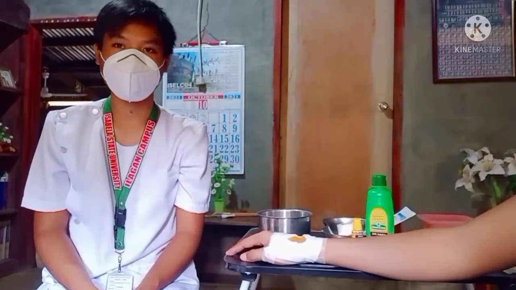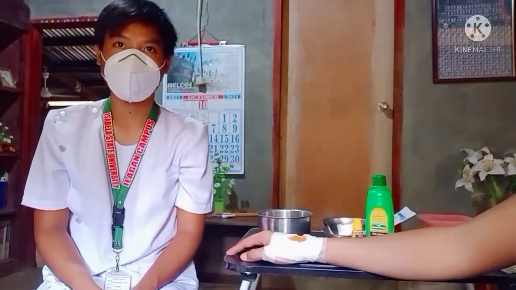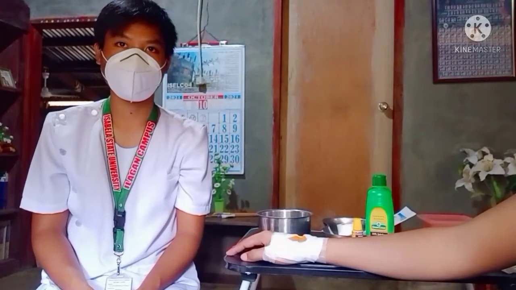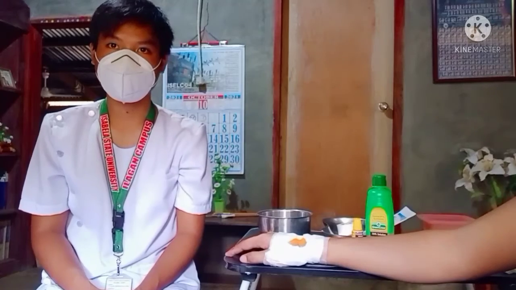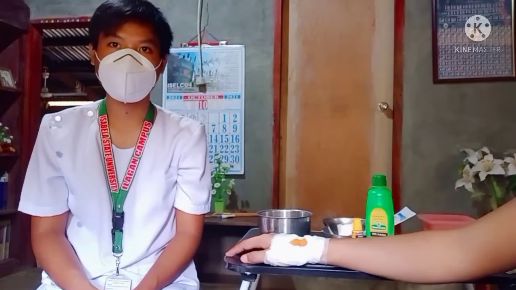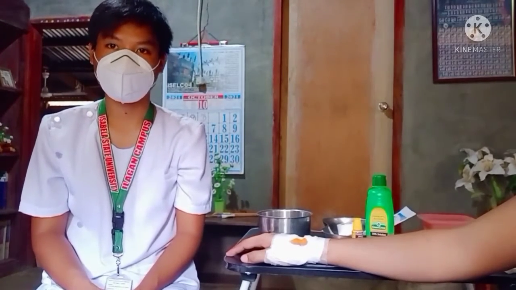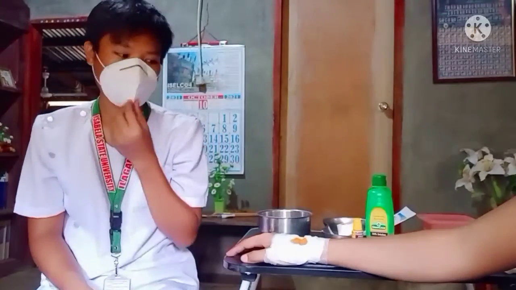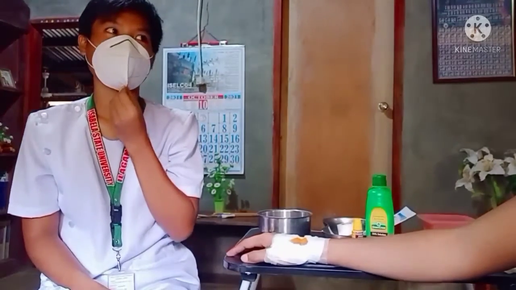Place the bag within reach. It can be taped to the bedclothes or bedside table to prevent contamination. Put on the face mask to prevent contamination of the wound by droplet spray from the nurse's respiratory system. So I already wear my face mask.